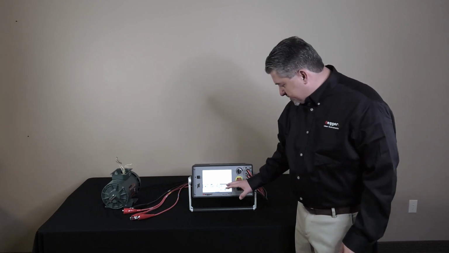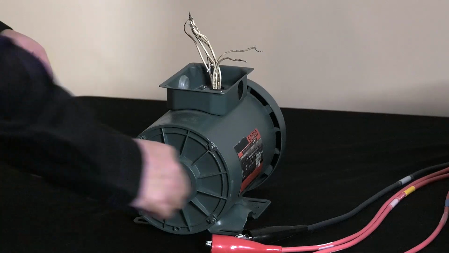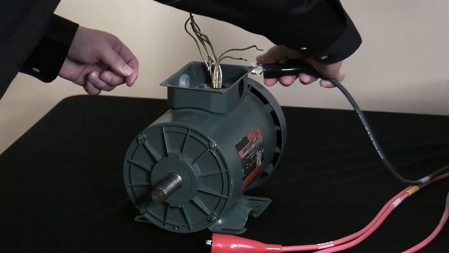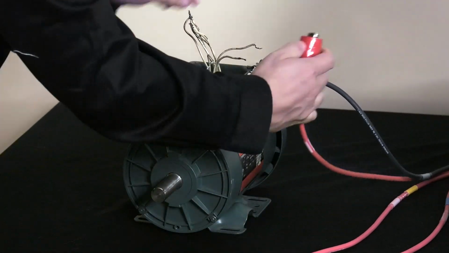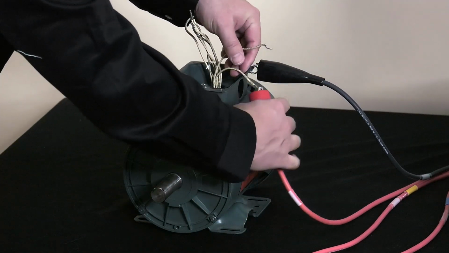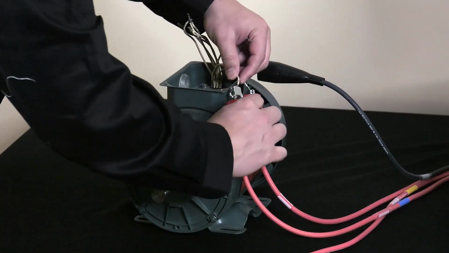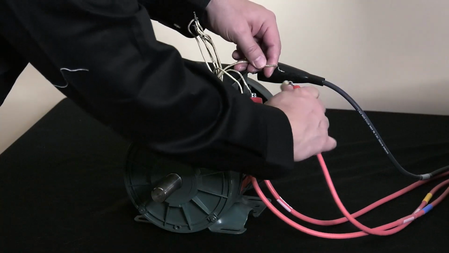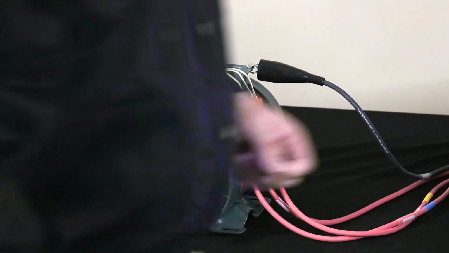To do a PD test, of course, we'll have to hook up to the motor. So let's go over and hook the leads up. The first thing we'll do is hook up the black ground lead to the motor frame, and we'll hook up leads 1, 2, and 3 to their associated motor leads 1, 2, and 3. Okay, and then we're ready to test.